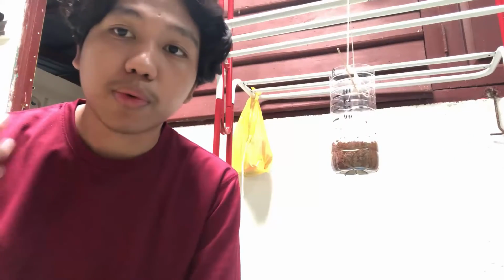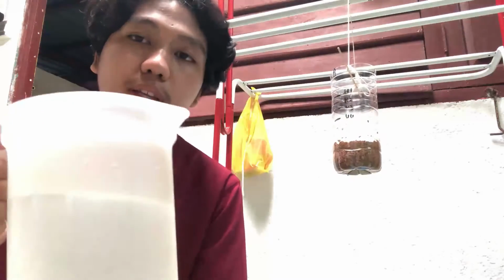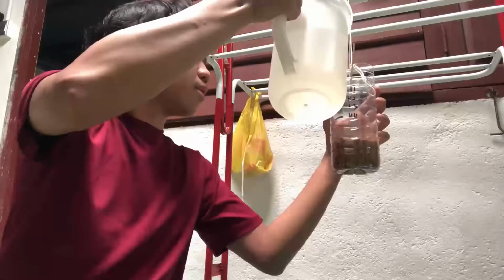Next, we need to compact the soil. Mark 4 levels on the plastic bottle. Next, we need to fill it full with water and let the soil become fully saturated.